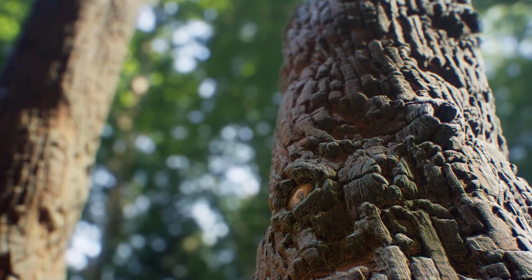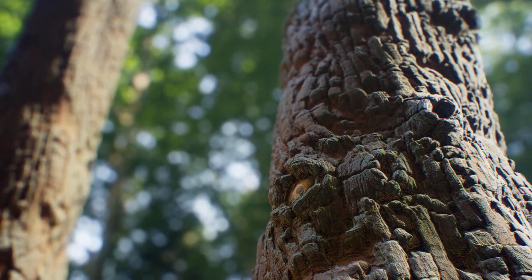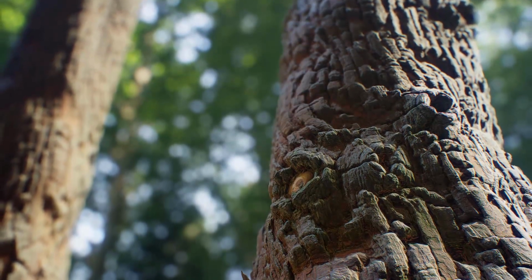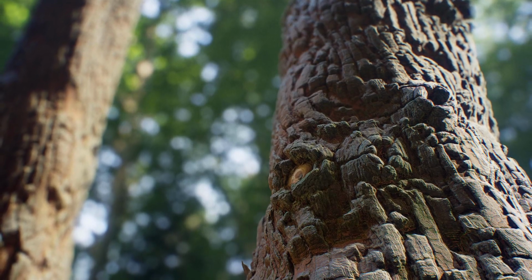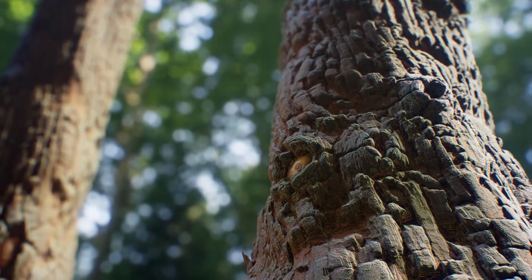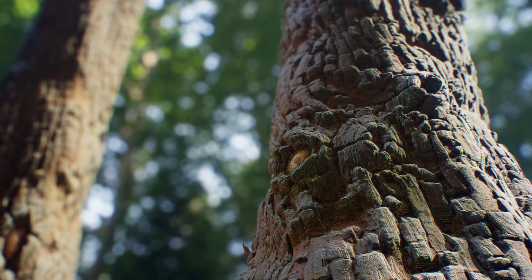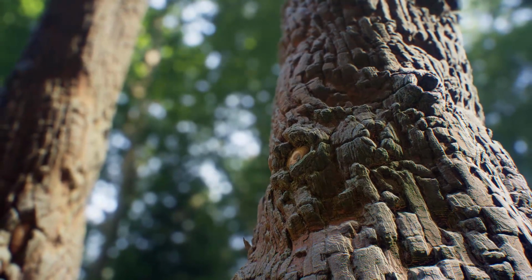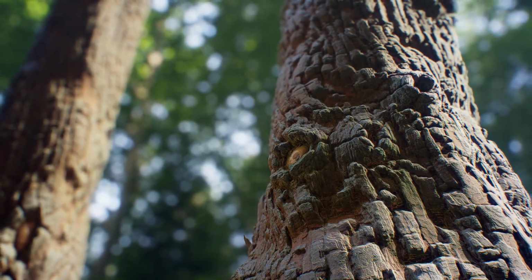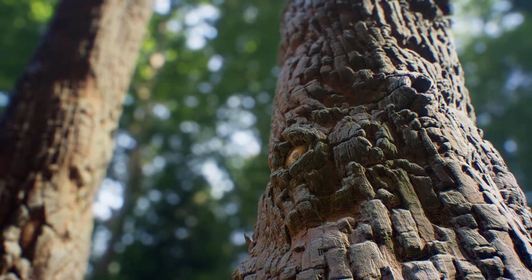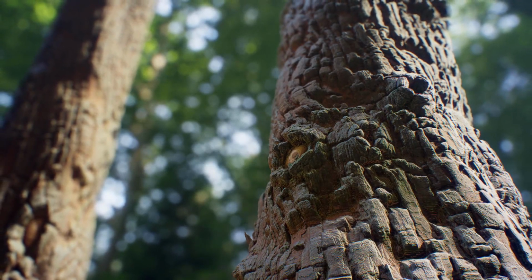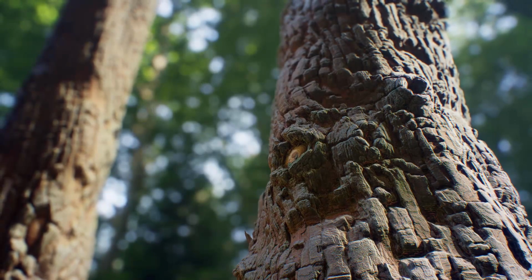Welcome to this tutorial where we'll be creating tree bark, and we're not going for any specific type of bark here. I got a couple of requests from people wanting me to just go through the steps of some kind of generic type of bark that you can customize for your project and turn into any type of bark essentially.